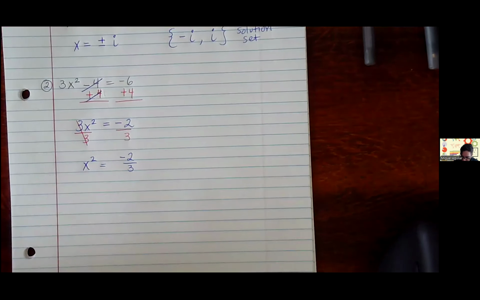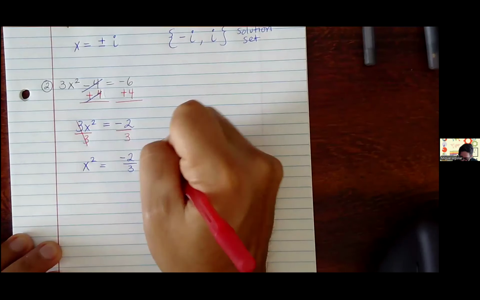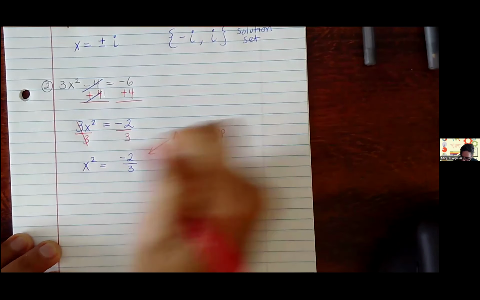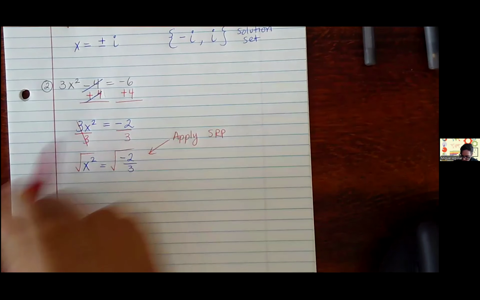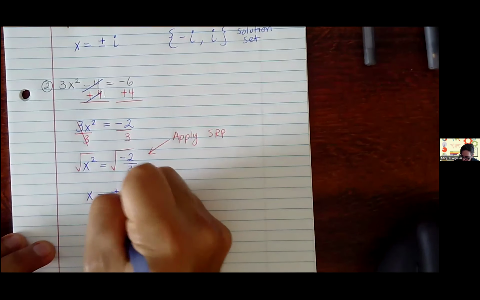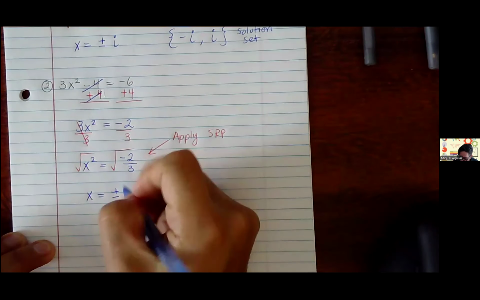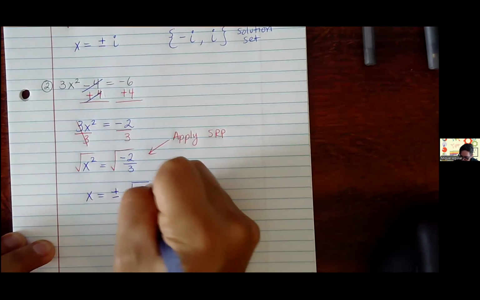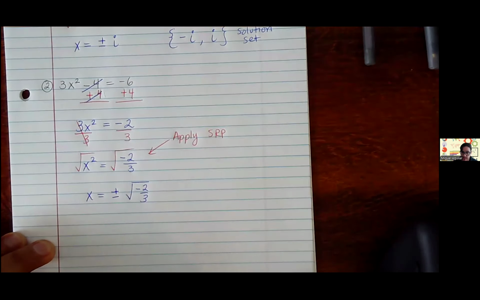And then finally, we can go ahead and apply the square root property, taking the square root of both sides, so that we have now x is equal to plus or minus whatever the square root of -2/3 is.